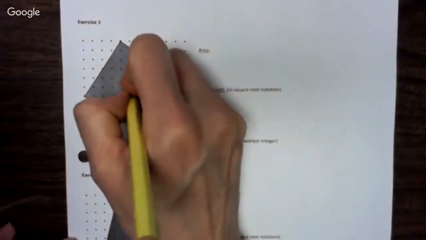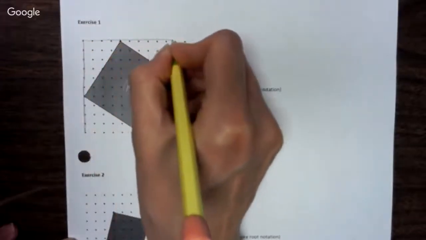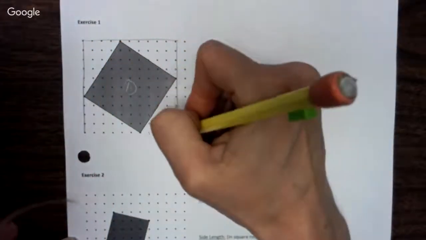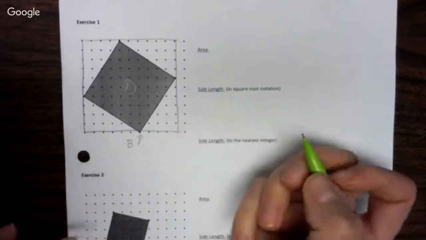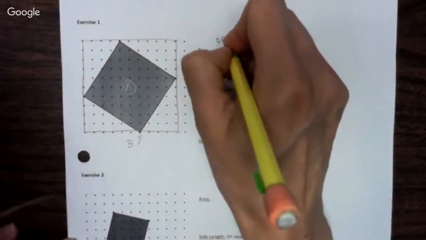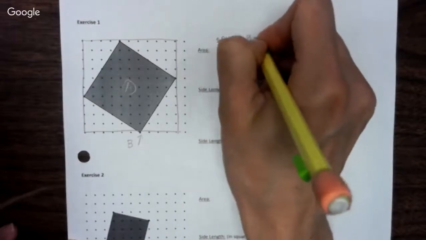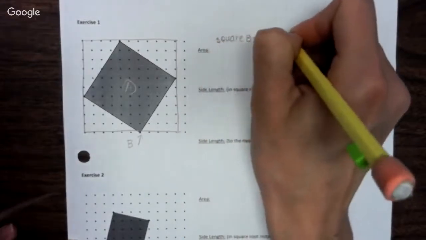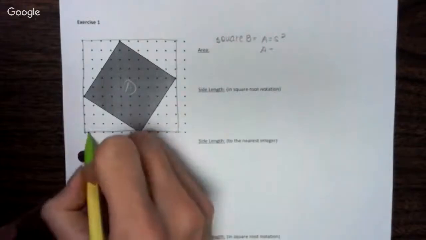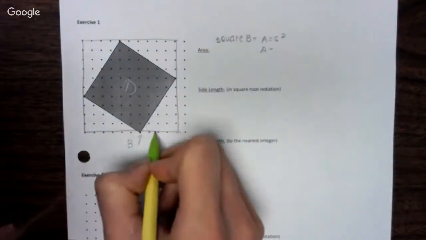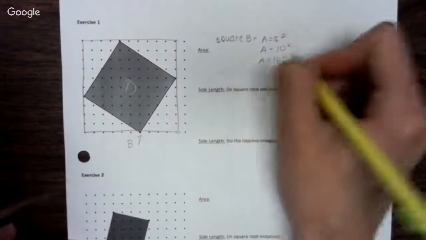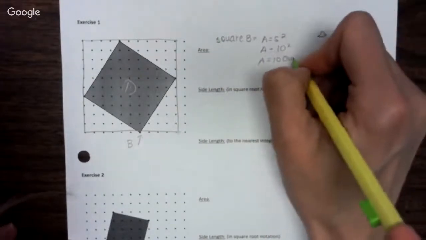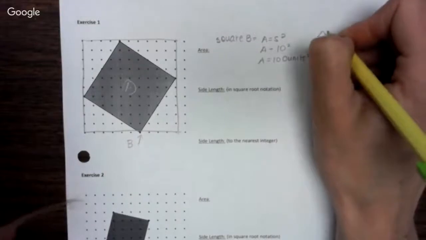All right, so I'm going to call this A. I'm going to go all the way around. I'm going to call that B. So let's talk about square B first. We're finding area, which is side squared. So count it up. 1, 2, 3, 4, 5, 6, 7, 8, 9, 10. So 10 squared is 100. And that's units squared.